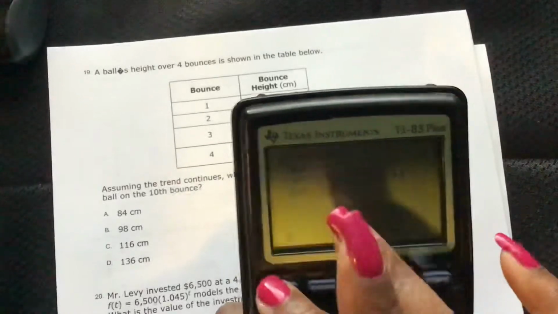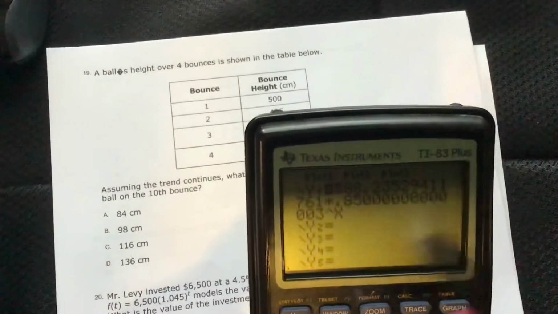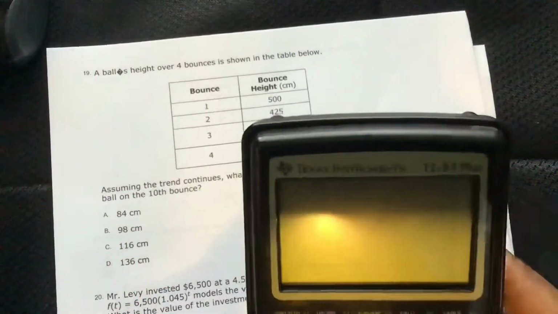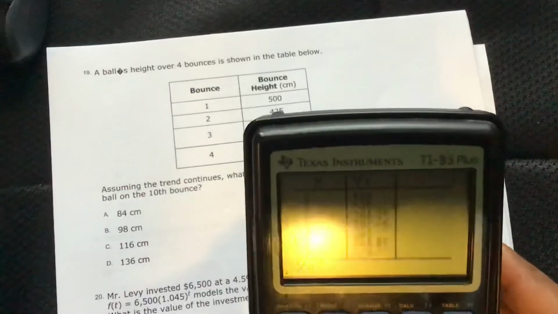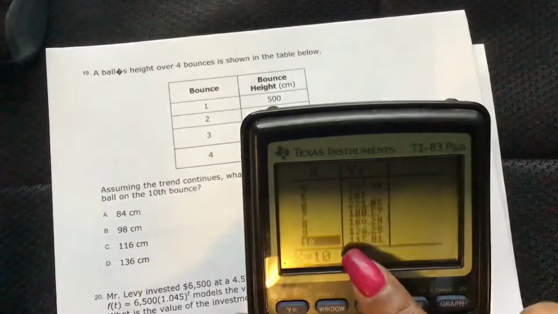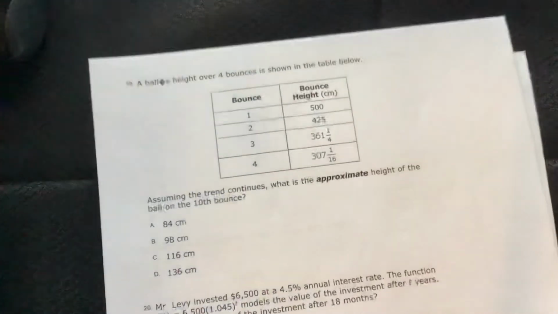So go to y equals, and the equation is there. So now we want to view the function table so we can find the 10th bounce. Function table. So we go down to 10. And this is our 10th bounce here. 115.81. So the closest answer is 116. So 19 is going to be 116.